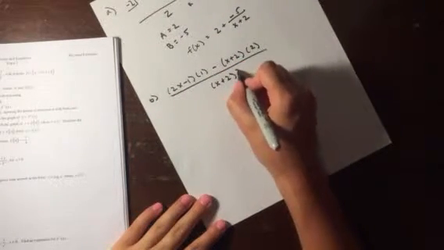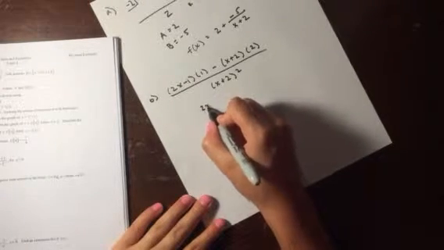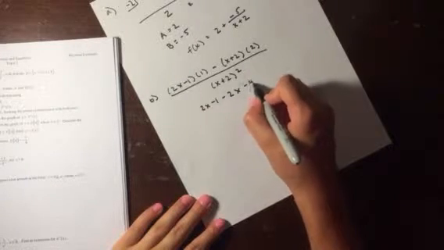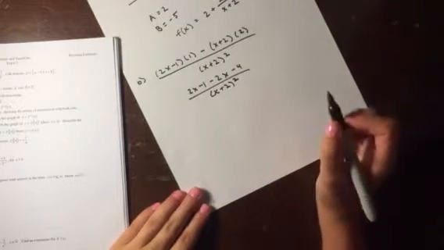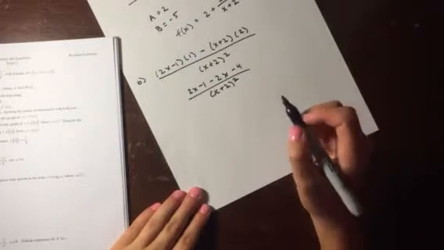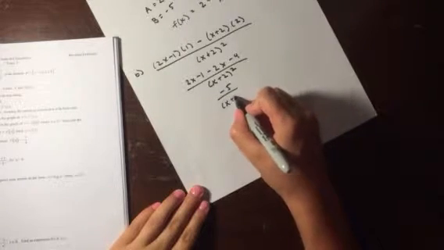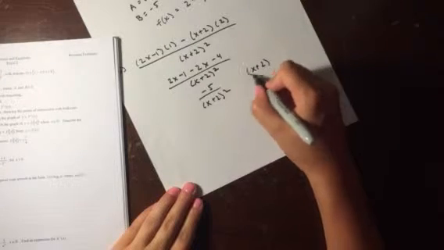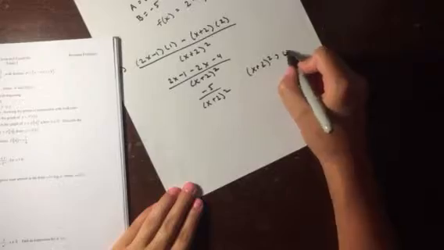x plus 2 squared. So we simplify that down to 2x minus 1 minus 2x minus 4 all over x plus 2 squared. And that simplifies down to negative 5 over x plus 2 squared, showing that f prime of x is greater than 0.